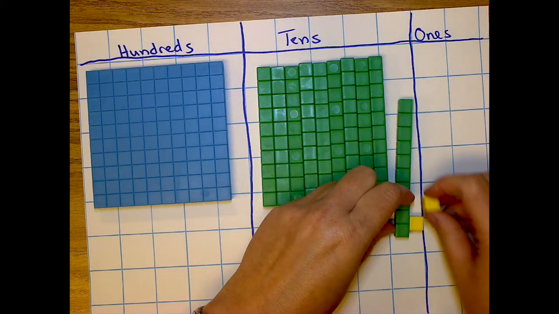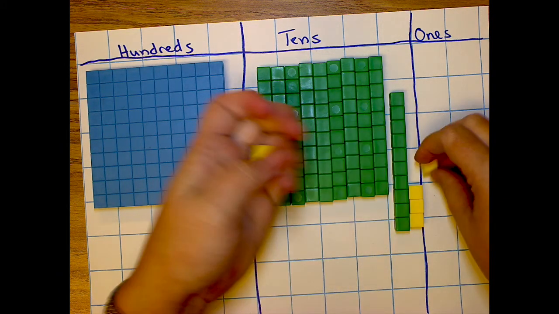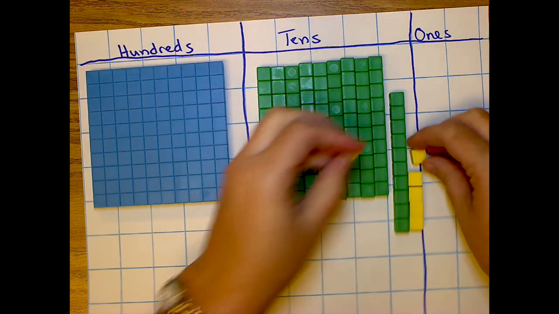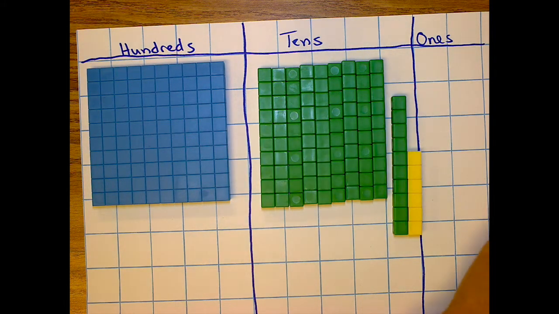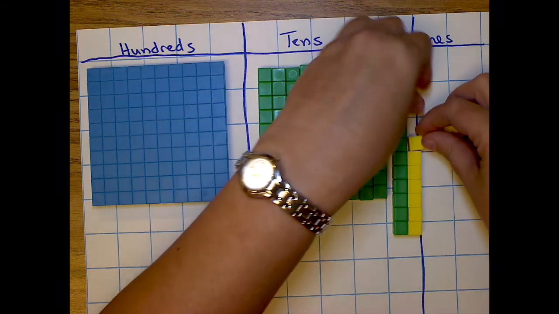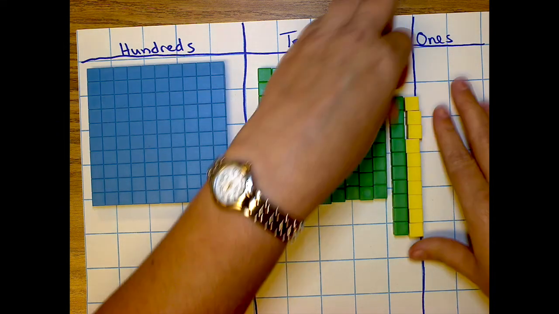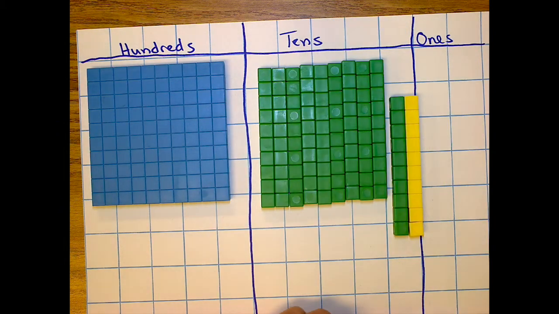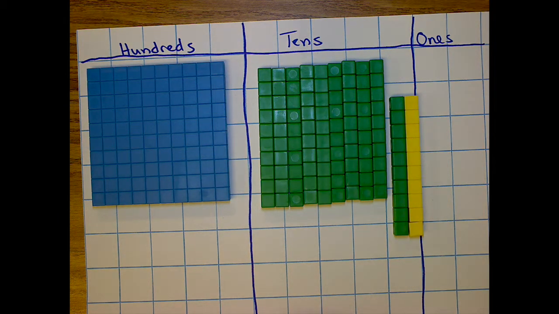If you look closely, you'll see that 10 of these ones make up a 10, right? But we can't leave these pieces in this column, so where did those pieces go?